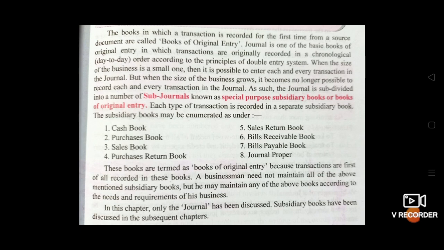But when the business grows, the number of transactions increases and it becomes practically impossible to record all the transactions in the journal. In this case, the journal is subdivided into a number of subsidiary books. These books are called subjournals or special purpose subsidiary books. They are books of original entry.